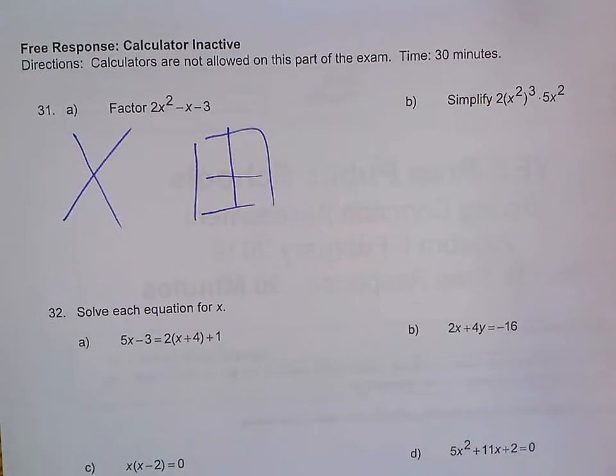By the way, before I even go over the problems, you're more than welcome to pause the video and try them yourself and see if you can get them right.